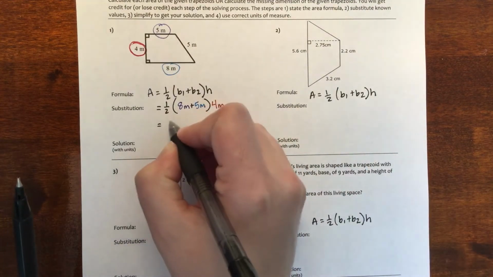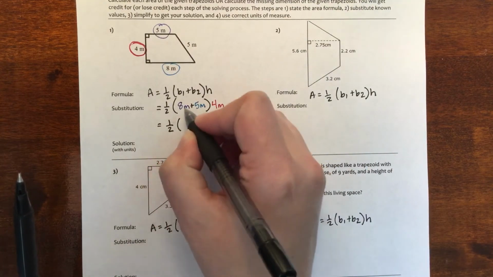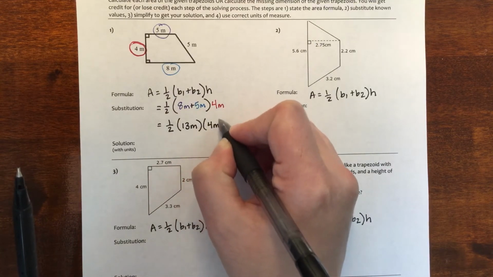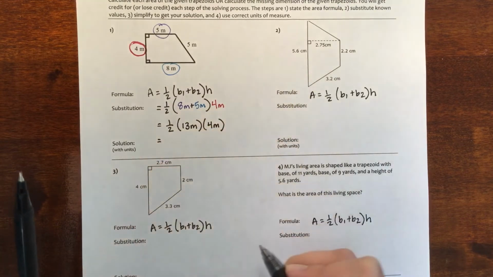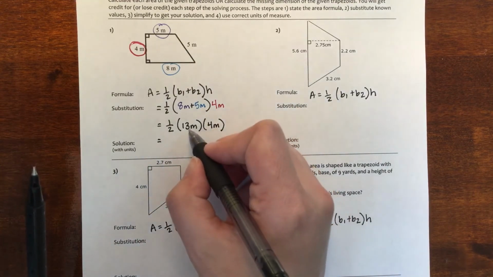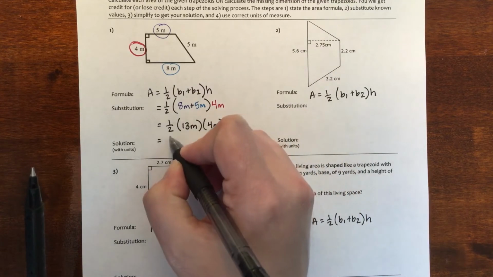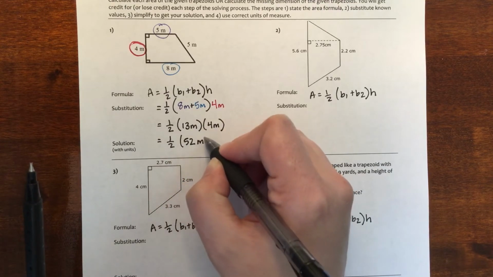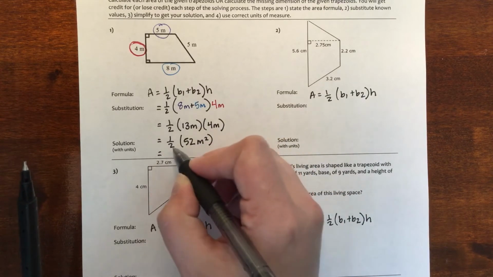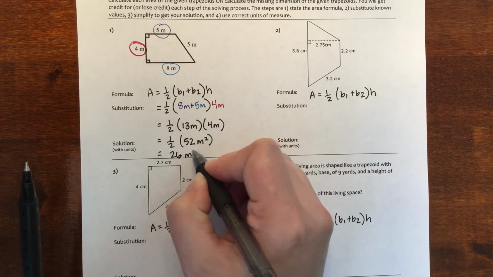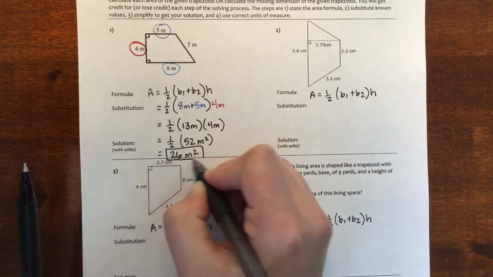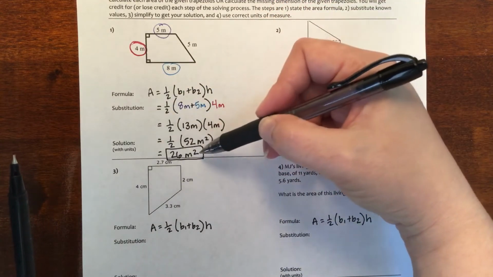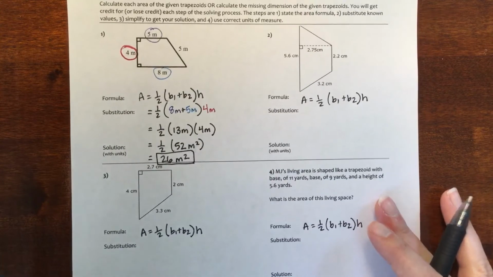From here you simplify. Parentheses come first. 8 meters plus 5 meters equals 13 meters. You can multiply in any order that you want. I like to multiply the total of the bases first times the height. 13 times 4 is 52, and meters times meters is meters squared. And then half of 52 is 26 meters squared. You would get credit for your substitution step, and then you would get credit for 26, and you would get credit for having meters squared or square meters.